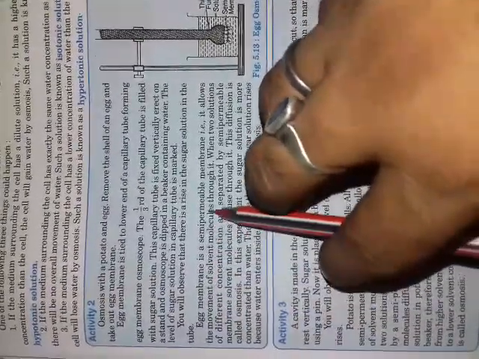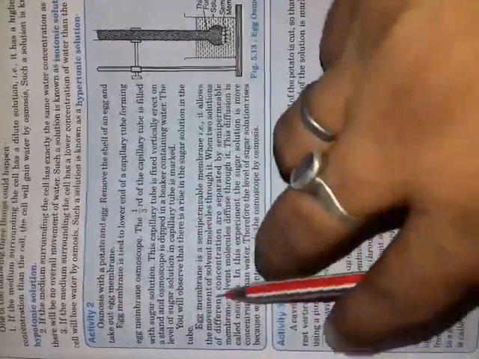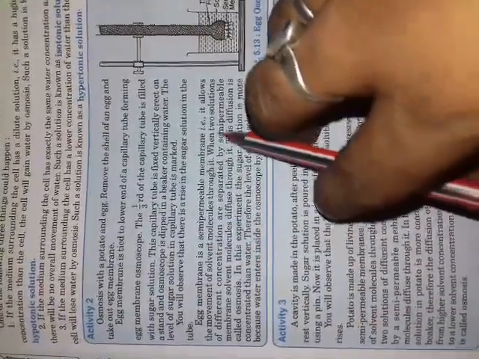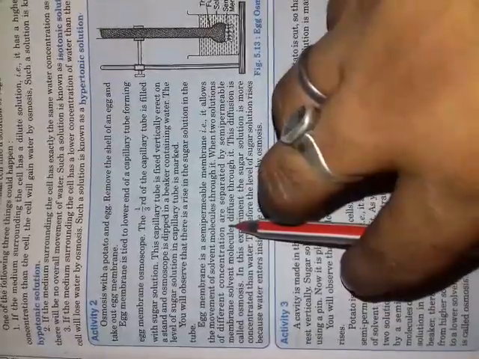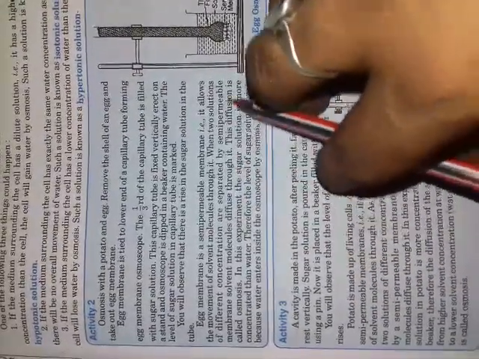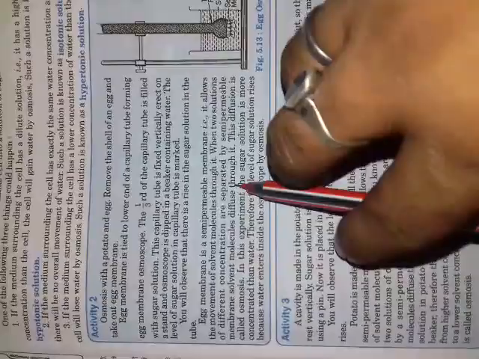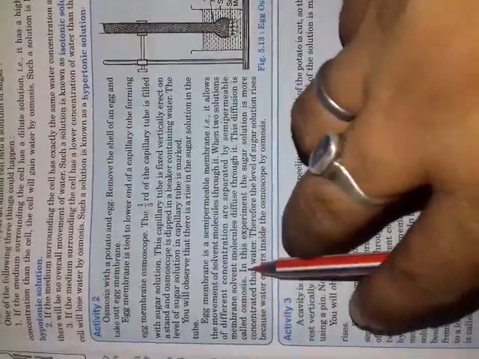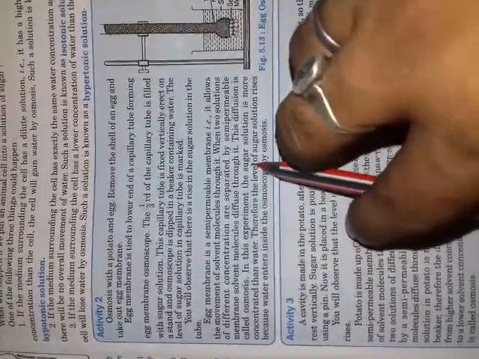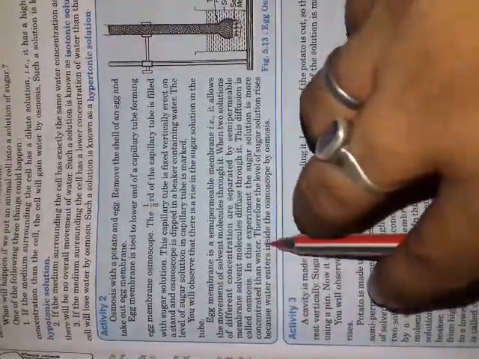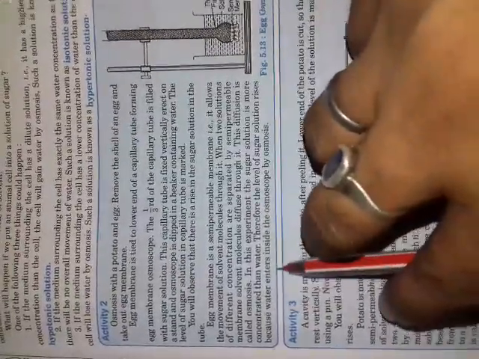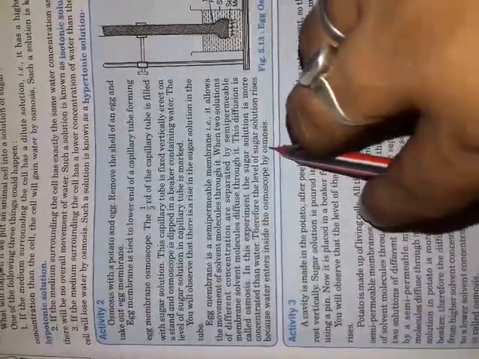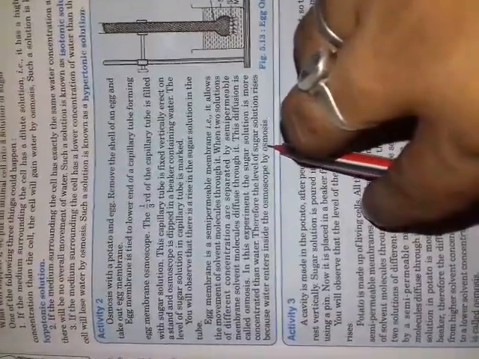An egg membrane is a semi-permeable membrane, and it allows the movement of solvent molecules through it. When two solutions of different concentration are separated by a semi-permeable membrane, solvent molecules diffuse through it, and this diffusion is called osmosis. In this experiment the sugar solution is more concentrated than water, therefore the level of sugar solution rises because water enters inside the osmoscope by osmosis.